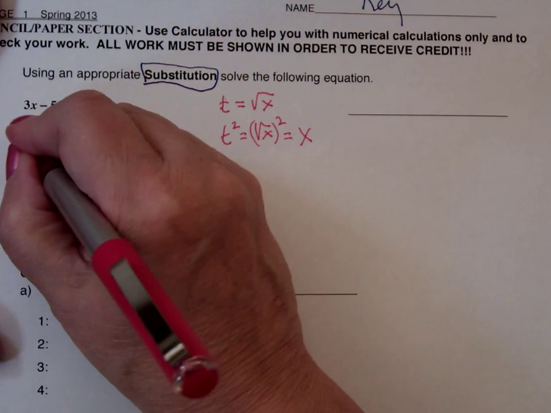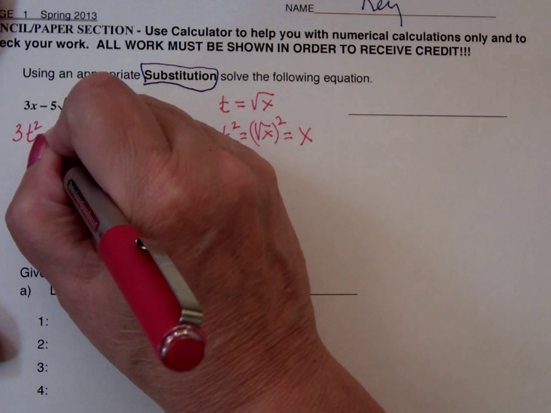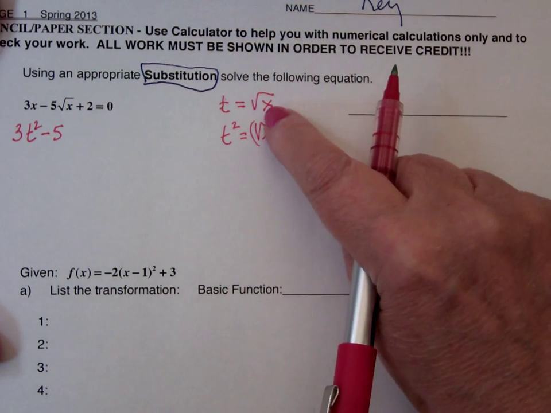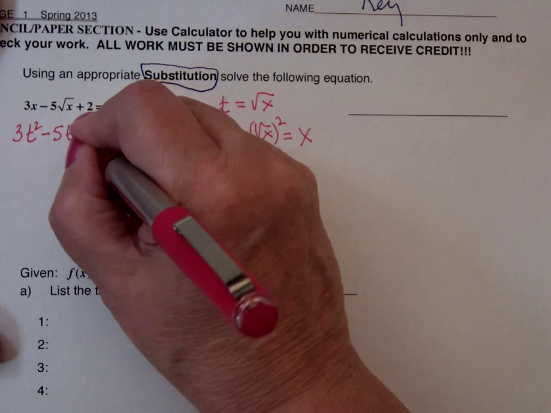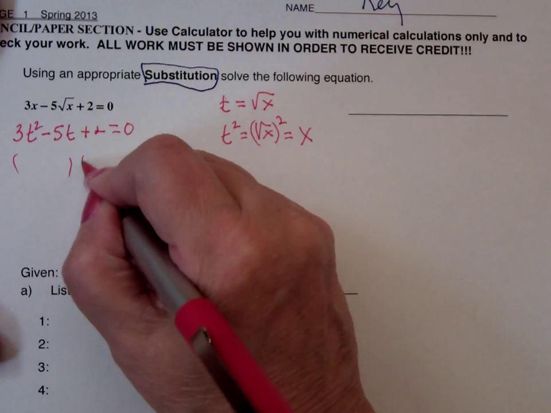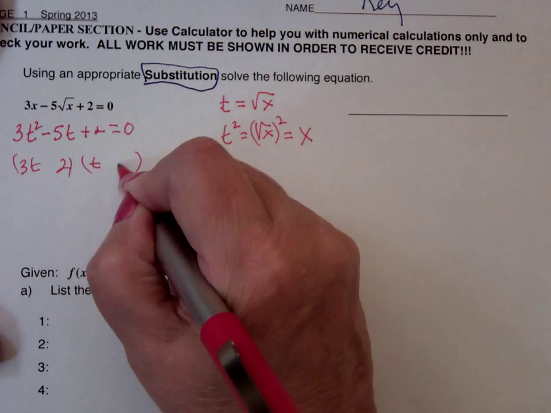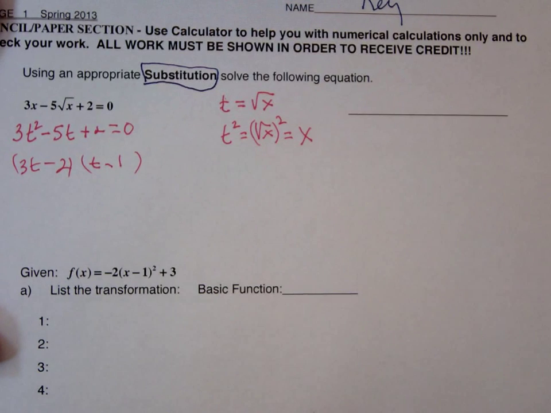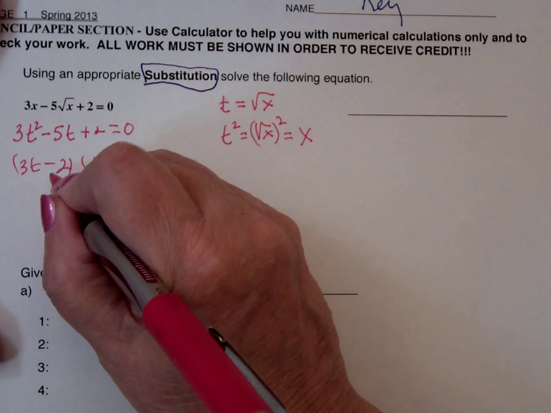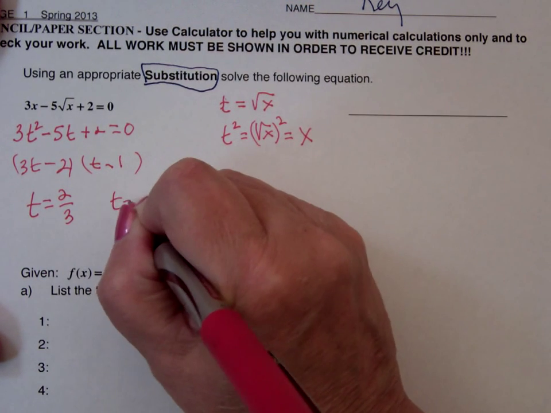So this becomes 3x is t squared minus 5 square root of x is t plus 2 equals 0. This factors into 3t and t, 2 and 1, both minus. That's where I made my mistake and I have to fix it. Well, I could use this as a key. So that t is 2/3, t is 1.